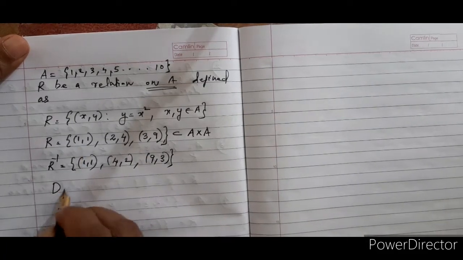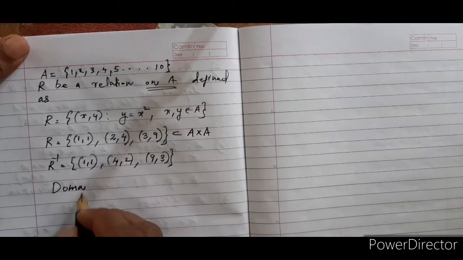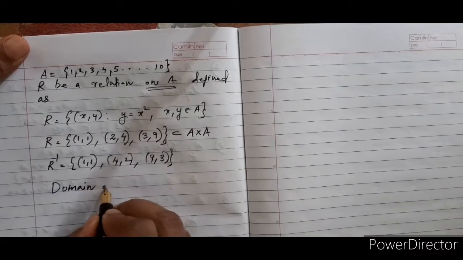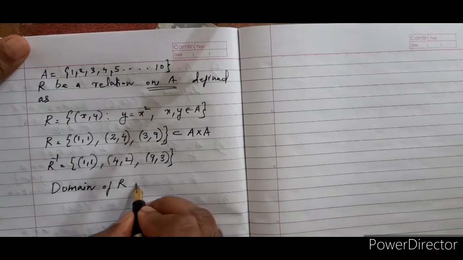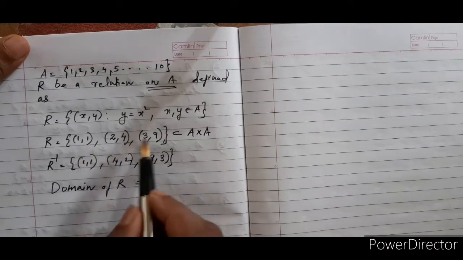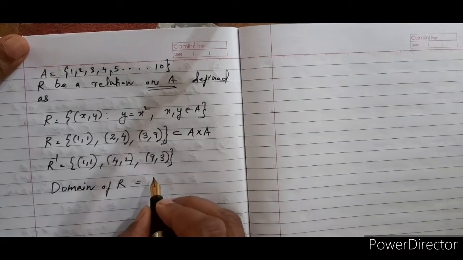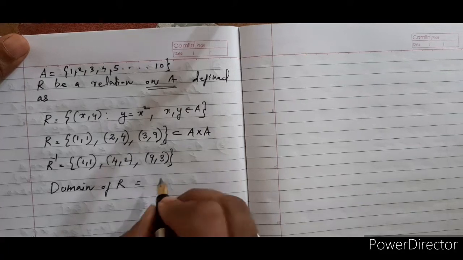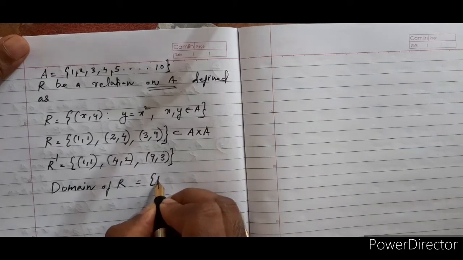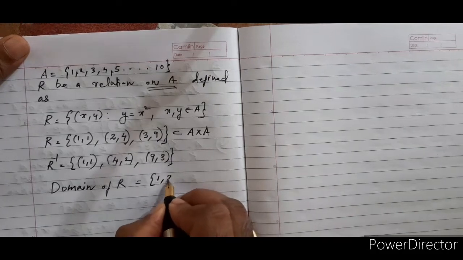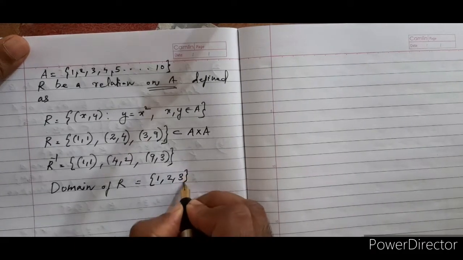Domain of R. Domain of R means set of all x coordinates of ordered pairs in R. So domain of R is {1, 2, 3}. Right.